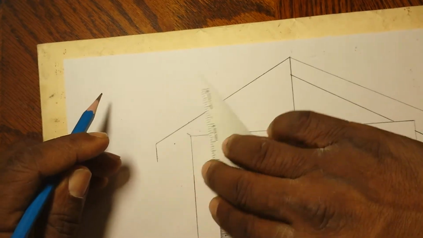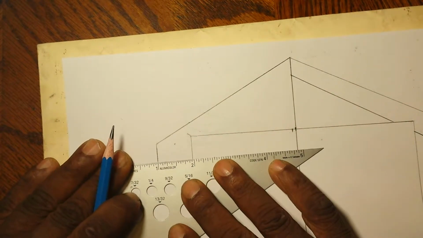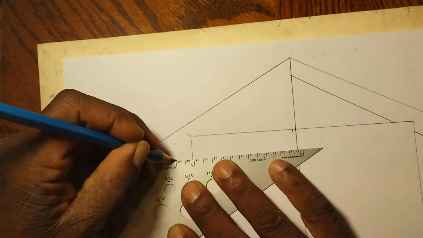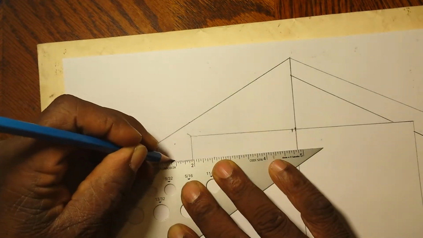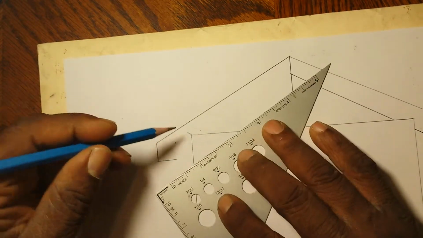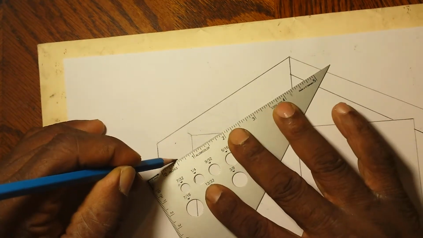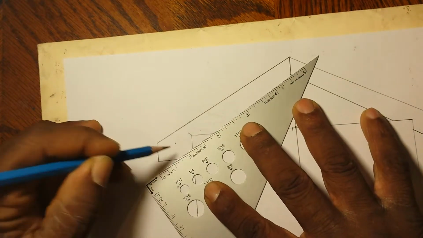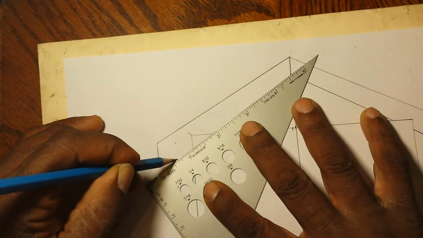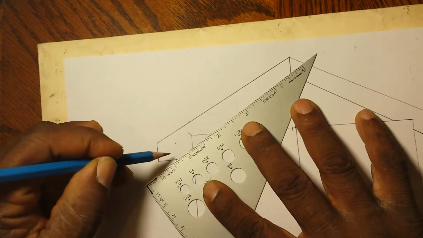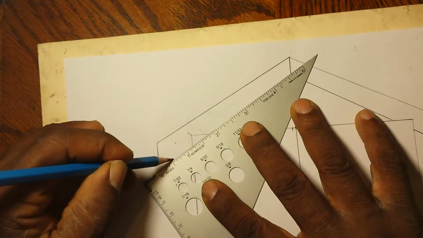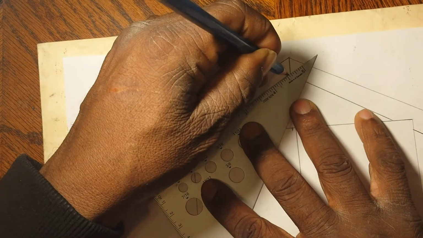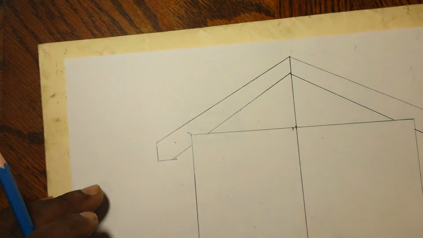Okay, that's the fascia. Here's the level cut. Then we'll connect that to the line there. Again, this is just a rough idea.